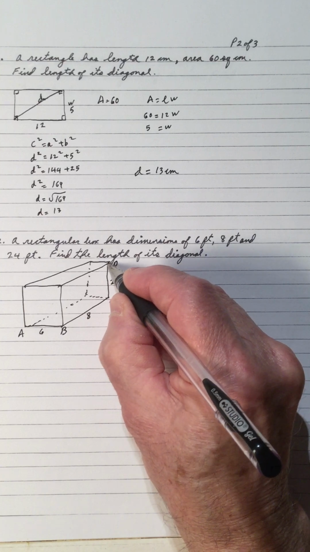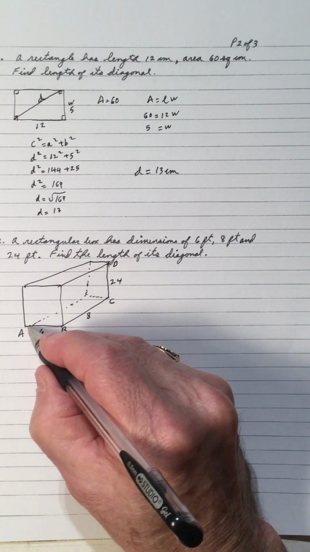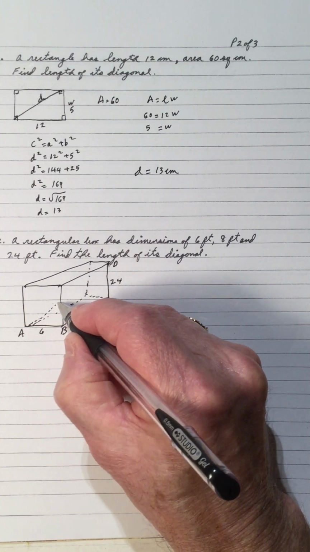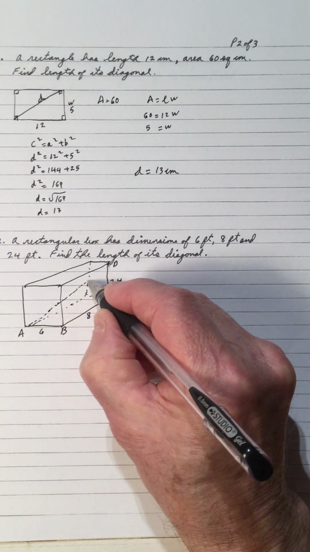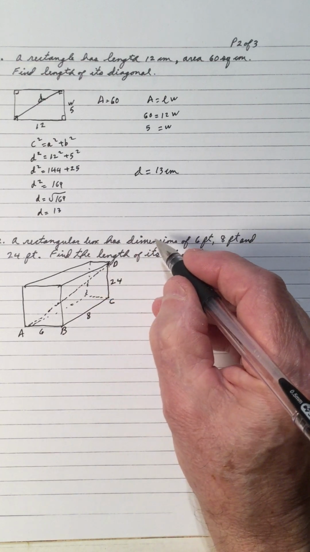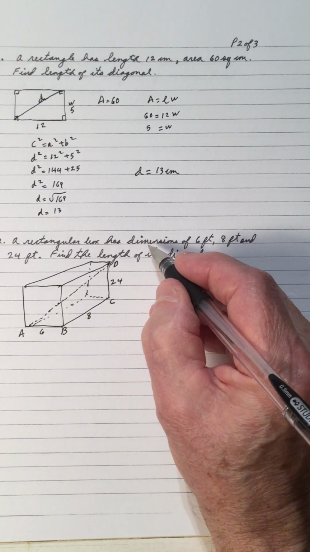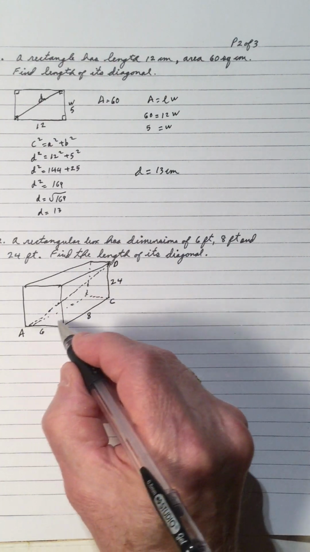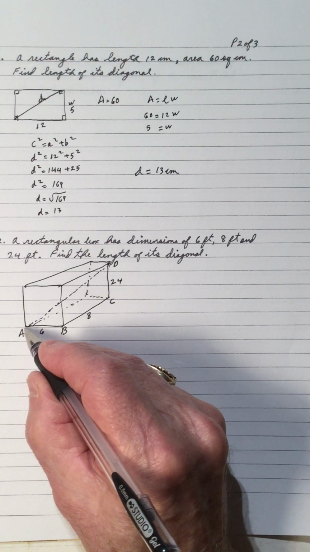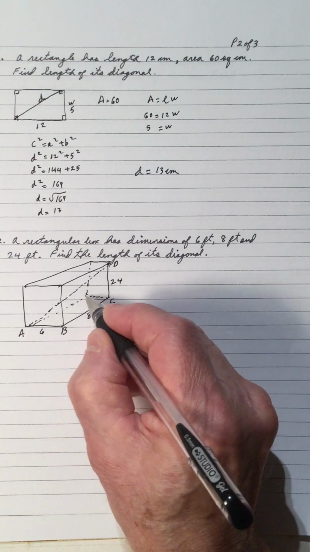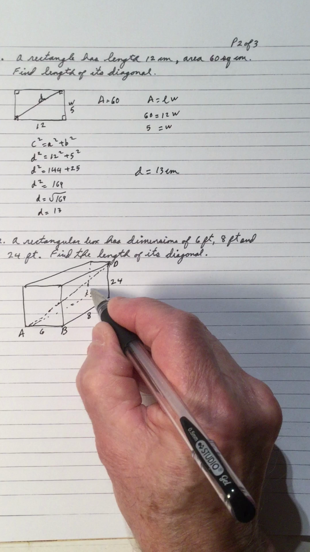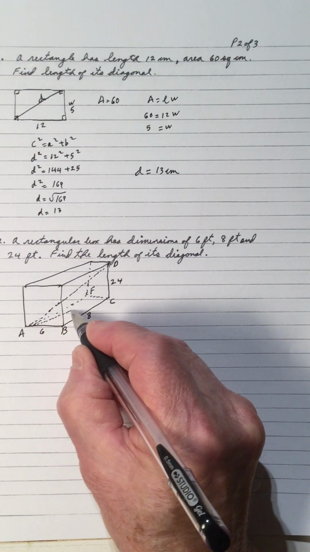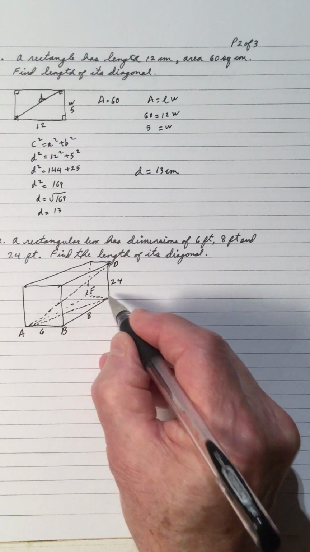Let's look at these corners. The diagonal of the box is the segment going from A to D. That's the diagonal of the box. But to get the length of that diagonal, we have a diagonal on the bottom. The bottom is A, B, C, F. So if I draw a diagonal of the bottom, that's AC.